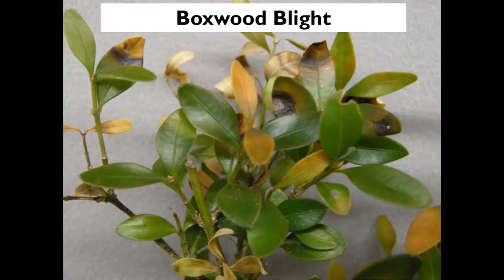Best thing to do if you have a boxwood, there are some preventative fungicides that can be sprayed on it to help reduce the likelihood. We do not recommend that you plant boxwoods. Look for alternatives like hollies.